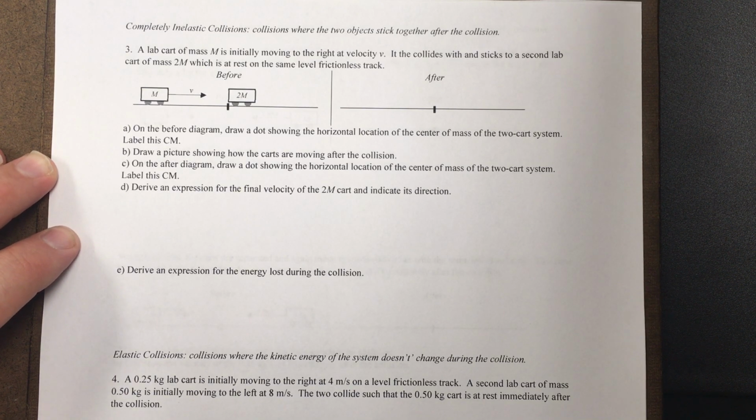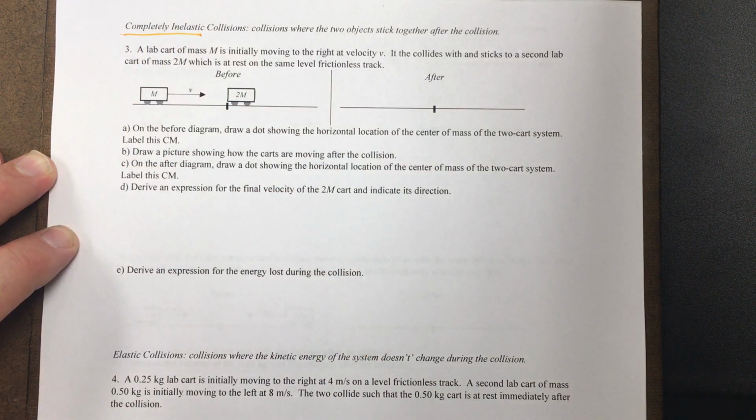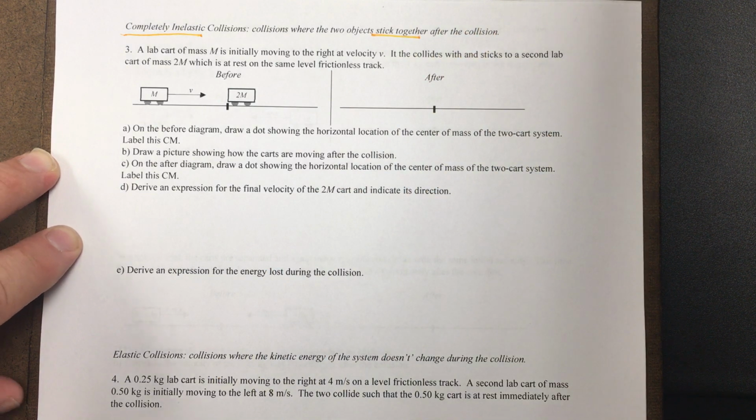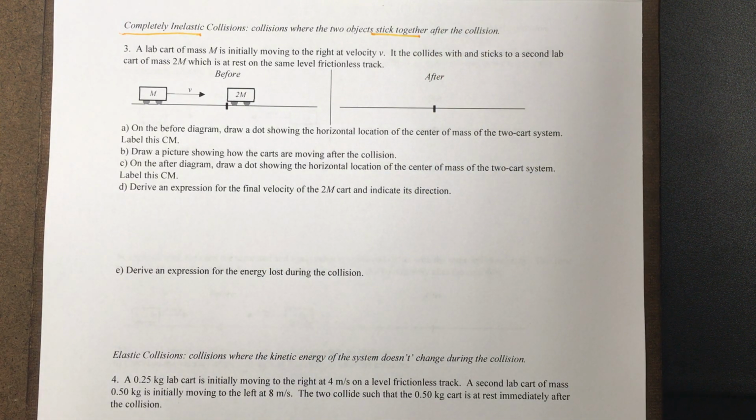Back with you on example number 3, which is an example of a completely inelastic collision, or perfectly inelastic. That means that the two things are going to stick together when they collide. So using our smart carts, that would be like when the Velcro ends are running into each other so that the carts become attached after they collide.